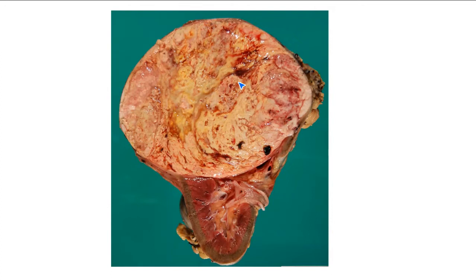I have multiple answers indicating neoplastic, so I agree. We have a neoplasm here in the upper pole of this kidney. Do you think this neoplasm is benign or malignant?